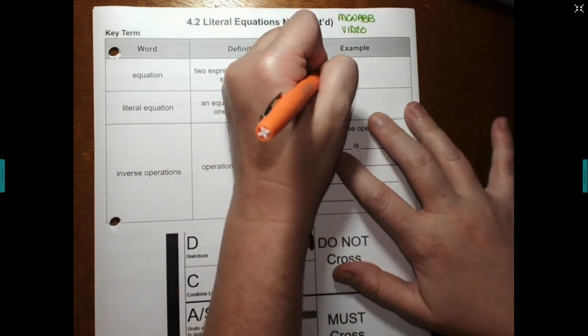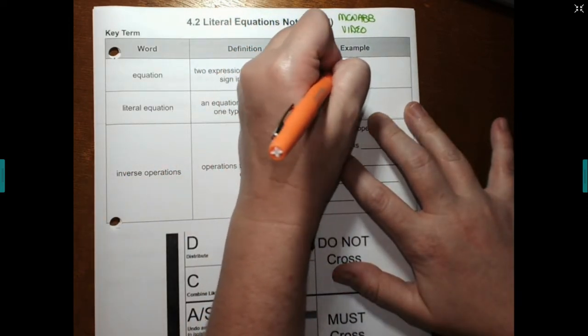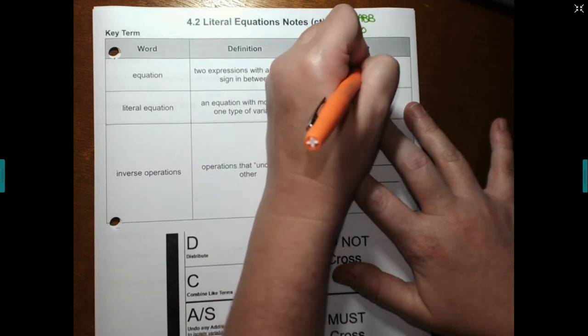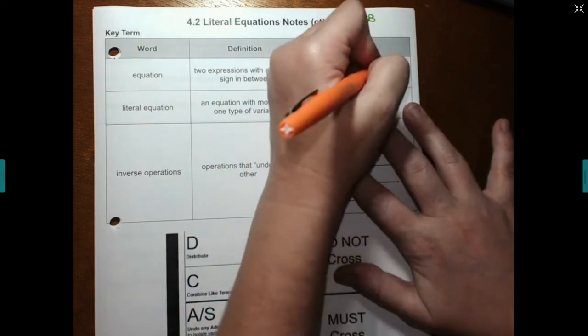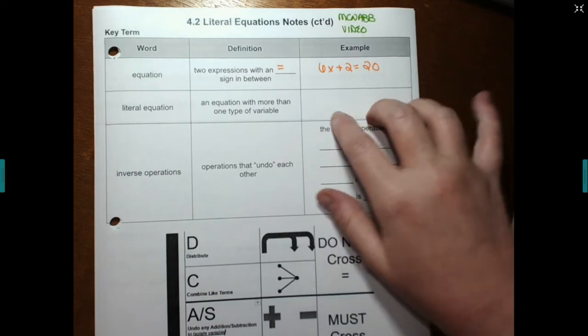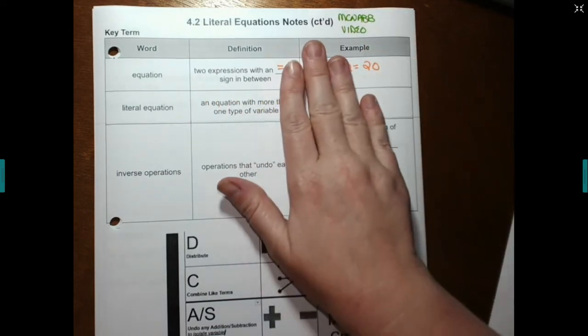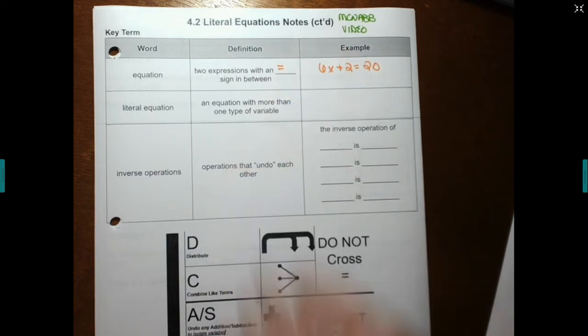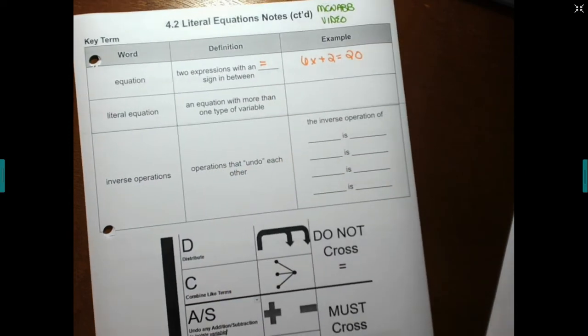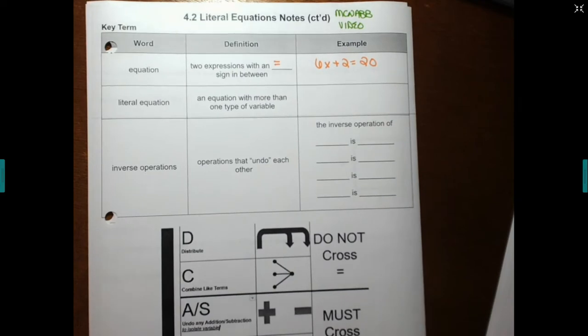So we have 6x plus 2 equals 20. So an equation, all it has to be is 2 expressions. 6x plus 2 is an expression. 20 is an expression. 2 expressions with an equal sign in between. So mine is definitely an equation. See if yours is too. It can have letters, it can have numbers, it has to have an equal sign in between.